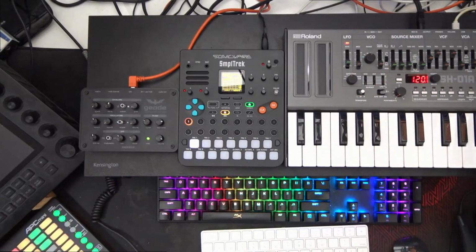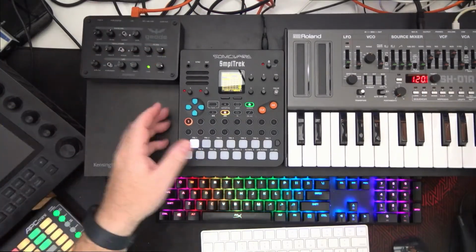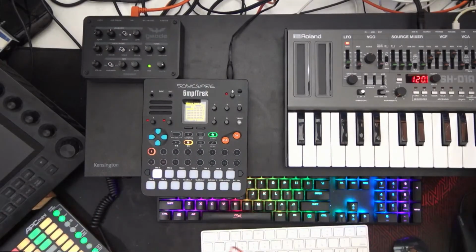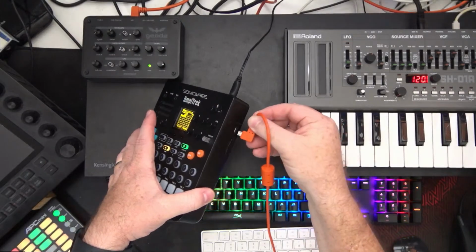Okay. Now we need more MIDI. So I feel like we may need to move this over a little bit to get MIDI in. That is going to work.